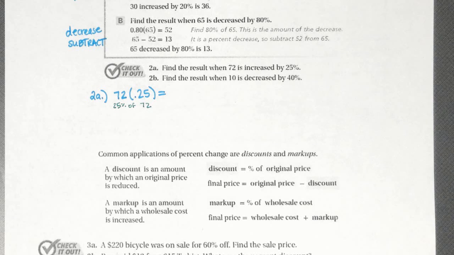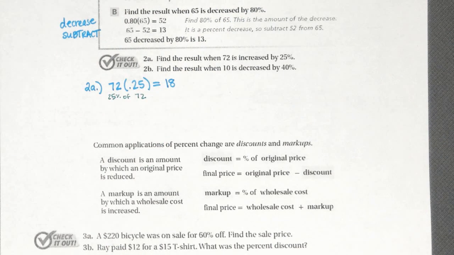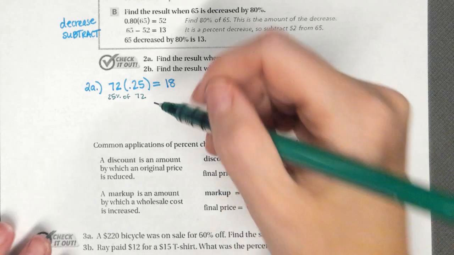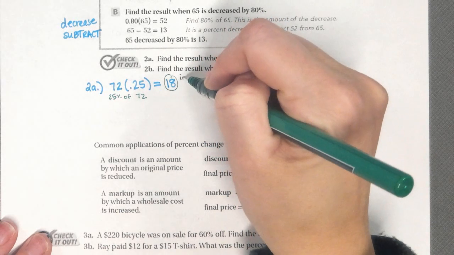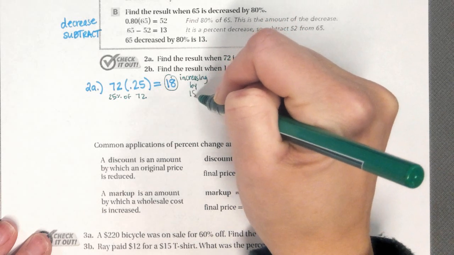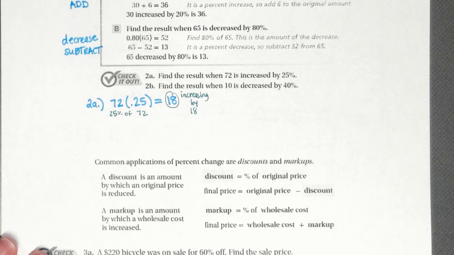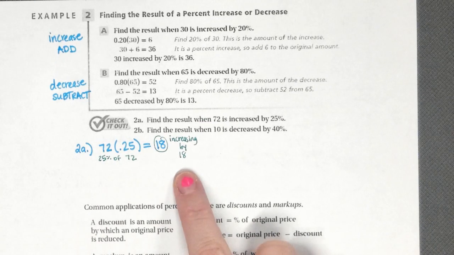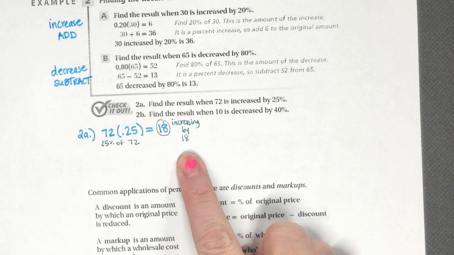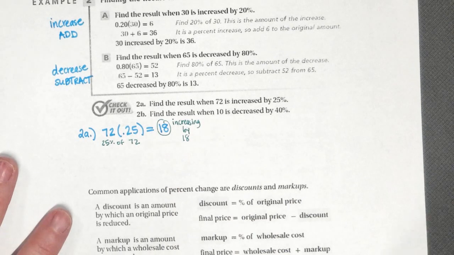Okay, and then Erica, can you tell me what you got when you multiplied those? Yes, great. Okay, so this means the original is increasing by 18. So all you have to take is the original.